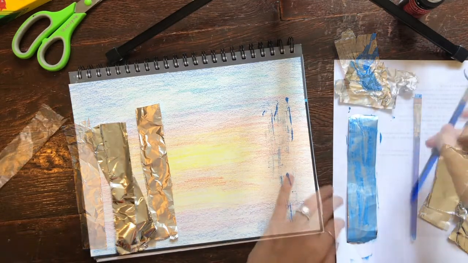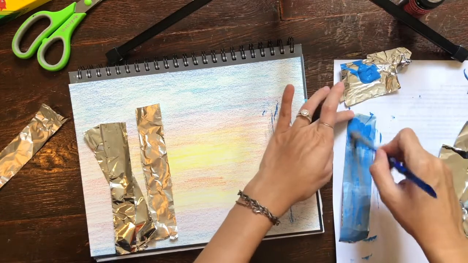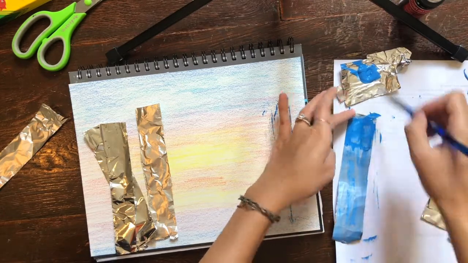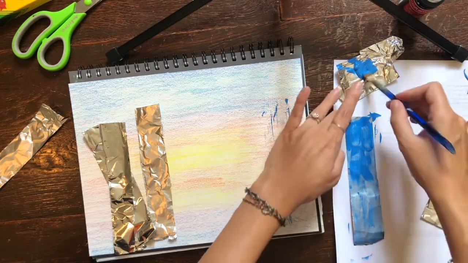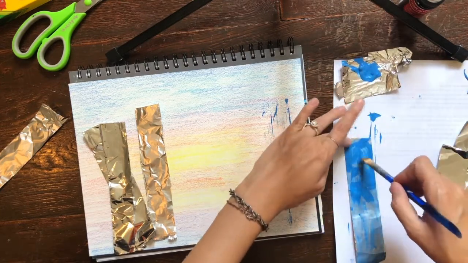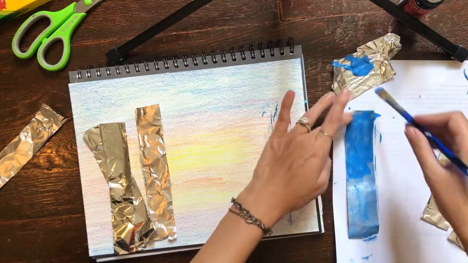I'm gonna need to do a little bit more paint on top of it. So let me try again. I'm gonna take my paint. Now I know I need to put a little bit more on. Really paint my rectangle carefully. Get a really good coat.